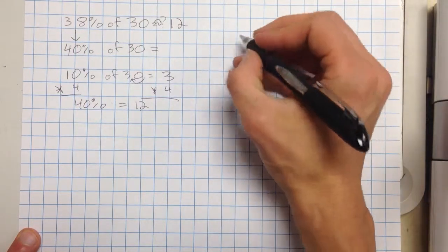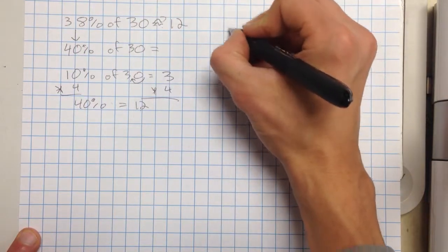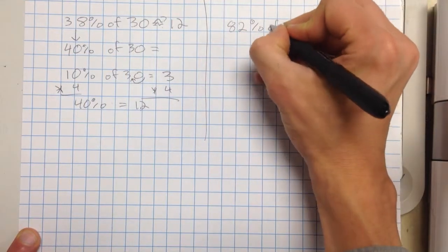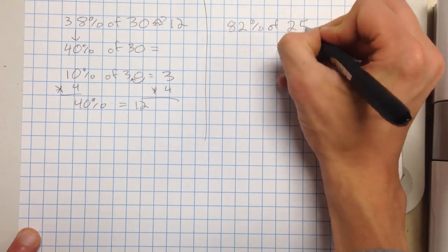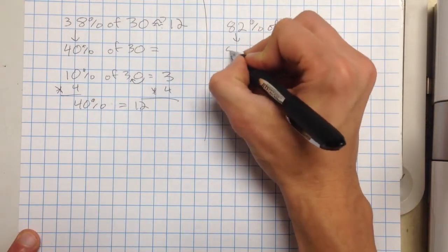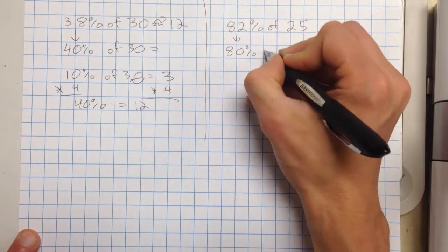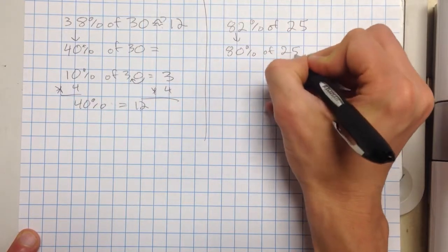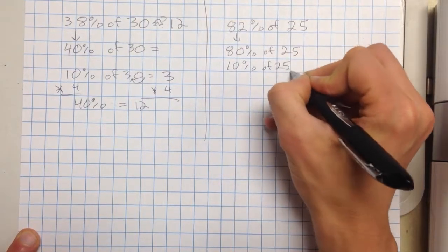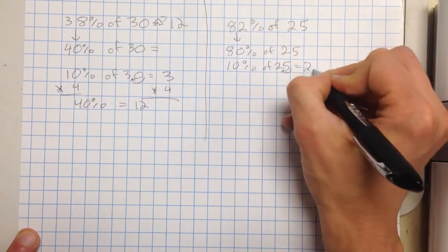Let's do another one. Let's say we wanted to find 82% of 25. So I'm going to follow the same steps. I'm going to round this to the nearest 10. It's about 80%. Now I know that 10% of 25, move the decimal point one time over, is going to give me 2.5.